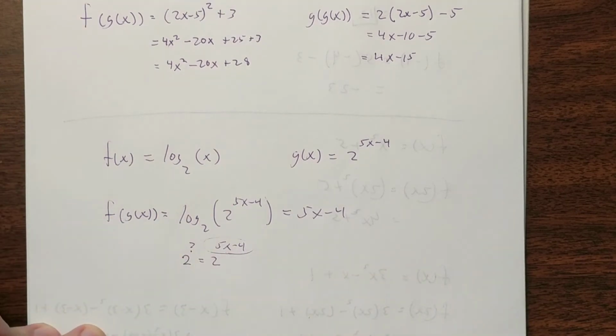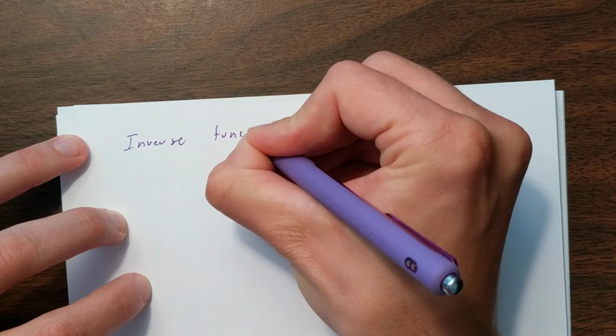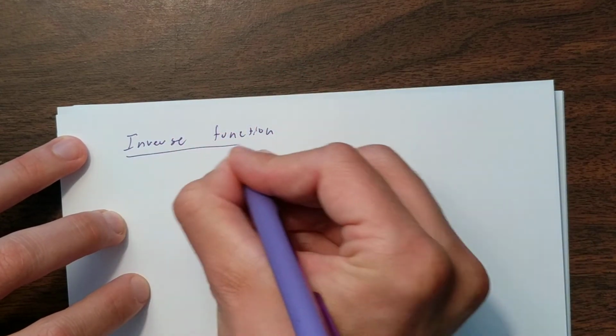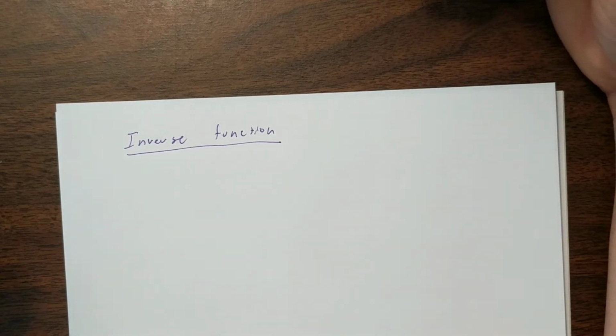All right, I want to do one more thing, so the last little portion of this is called finding the inverse function. So basically what the inverse function does is it is the exact opposite of your original function. So the inverse function would be like, if I give you a set of directions, and then you would want to reverse those directions, right? So for example, to put on your shoe, you first put on your sock, then you put on your shoe, then you tie the laces.